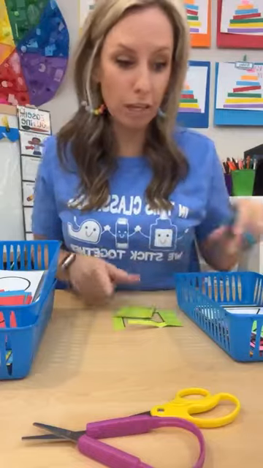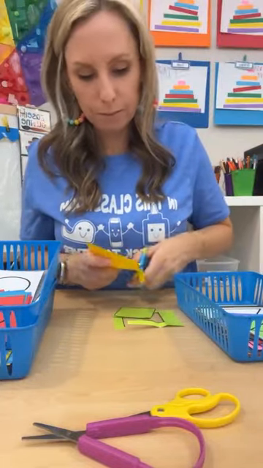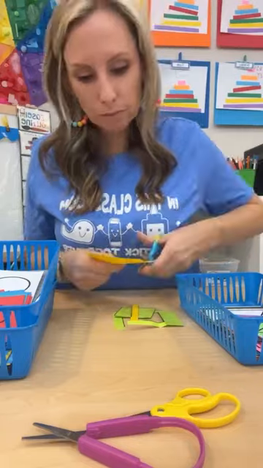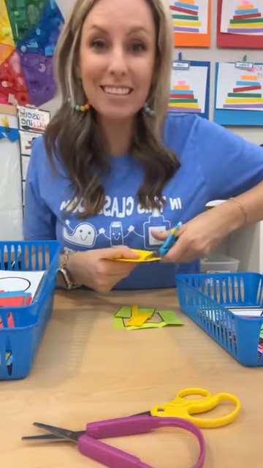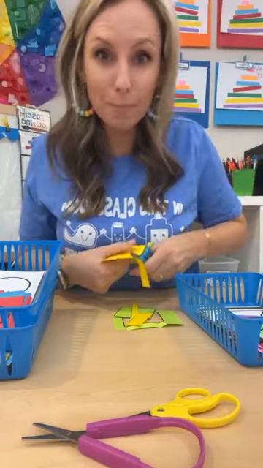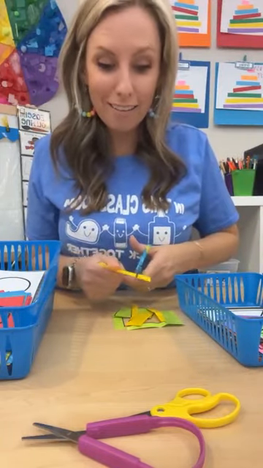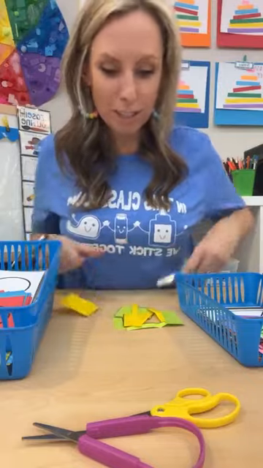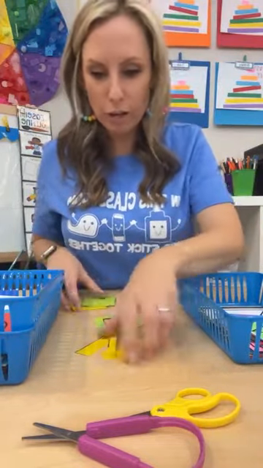Either one, it's tricky, right? Because if they're cutting the shape like this, they aren't cutting the shape. What are they doing? They're cutting a straight line, which is awesome, but it's not cutting a shape because all they did was cut straight lines instead of cutting out that shape.